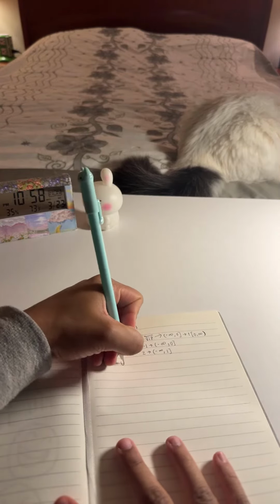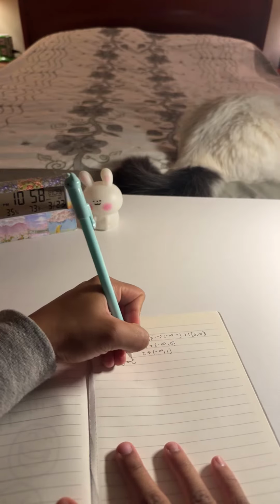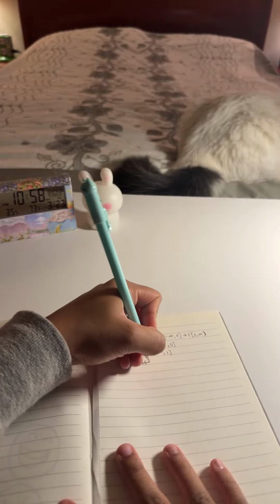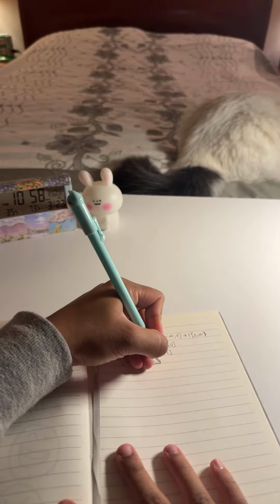So then U is equal to C, the complex plane, minus this thing right here. So we have this set that we just got here.